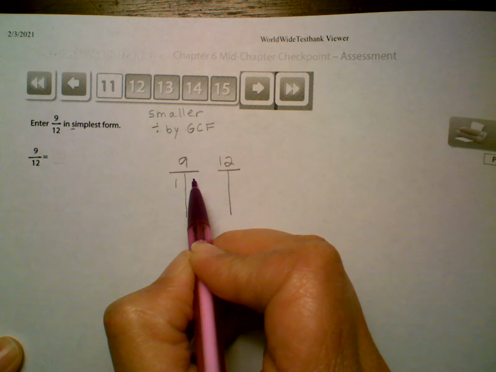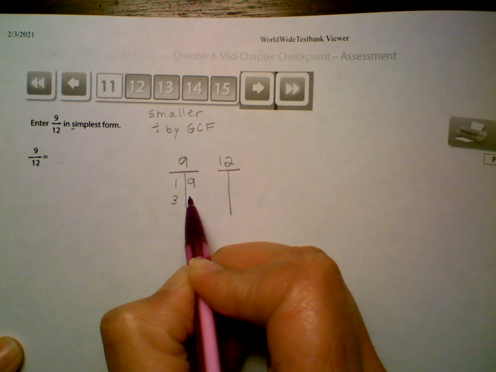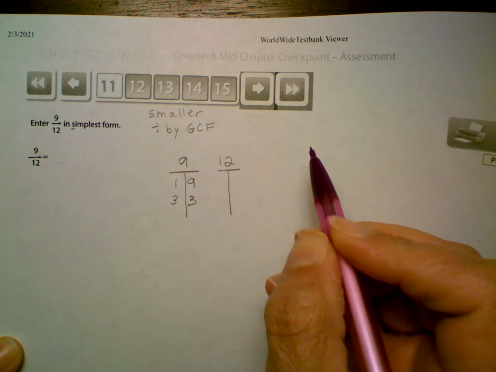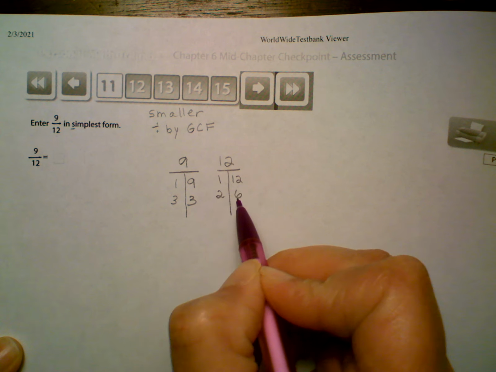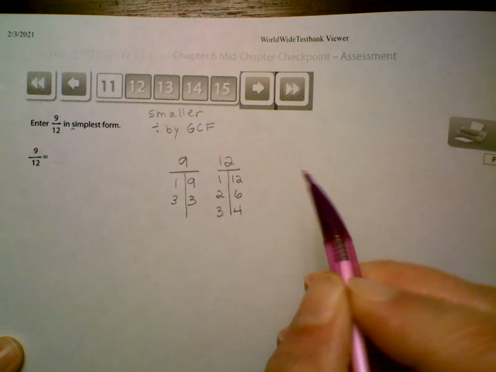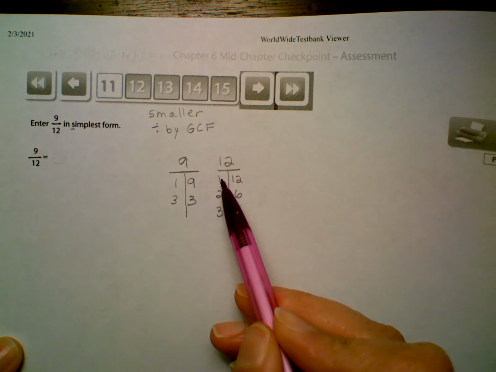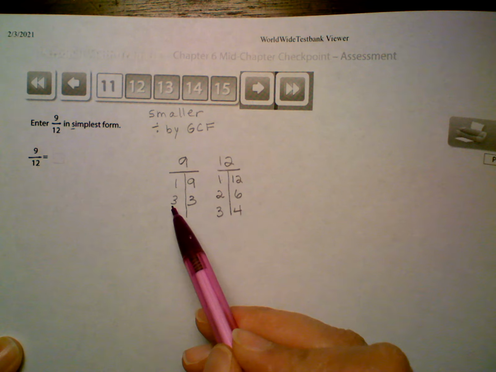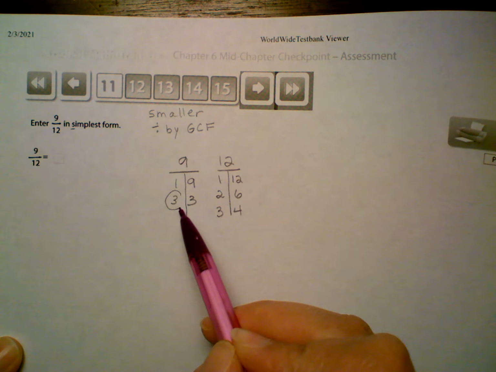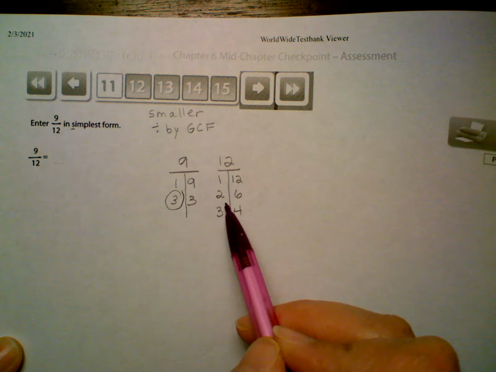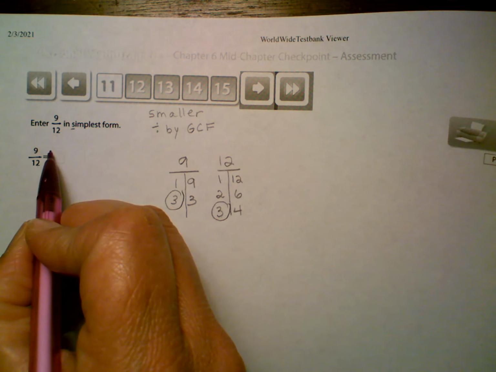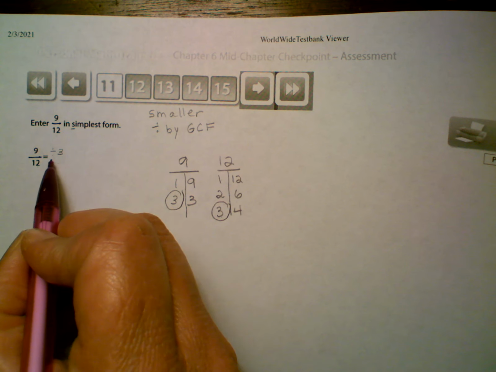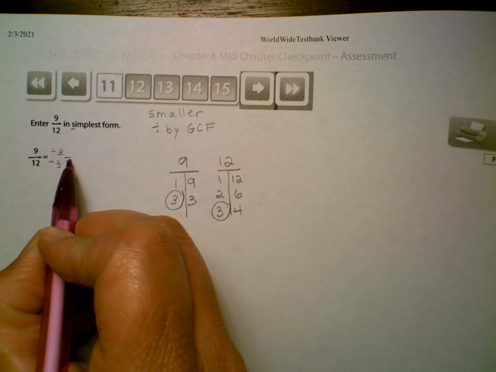So factors of 9 are 1 times 9 and 3 times 3. And factors of 12 are 1 times 12, 2 times 6, and 3 times 4. Now we can see that they both share 1, but they both share 3, and 3 is the greatest common factor. It's the greatest factor they both share. So I'm going to go ahead and divide the numerator and the denominator by 3.